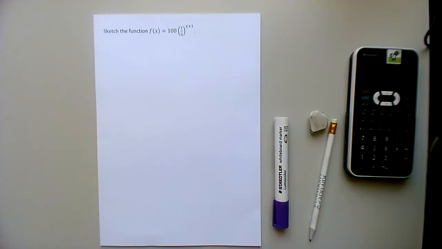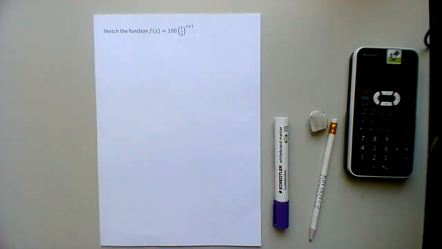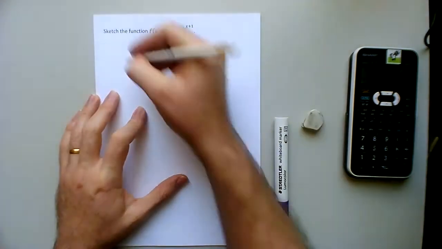The function f of x, which is equal to 100 times a half to the power of x plus 1. Okay, well, I know how to sketch exponential functions and how to move functions around if I've changed the formula, so I'll get started on that. So let's see.